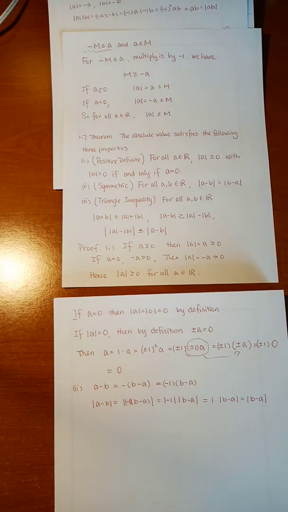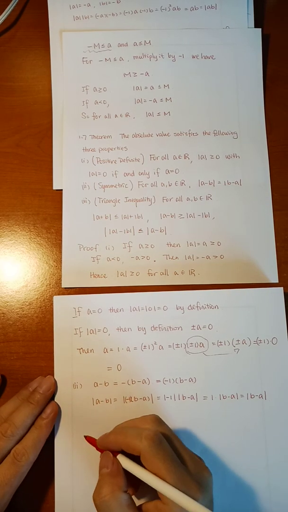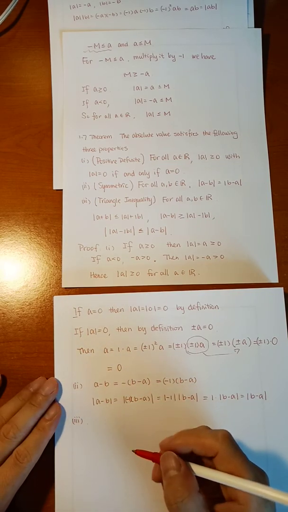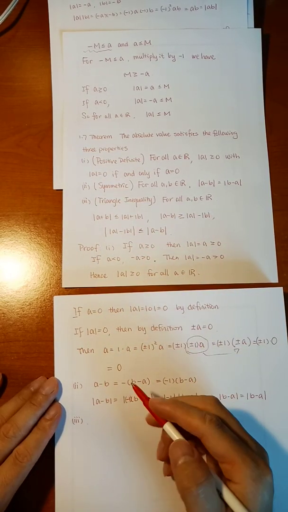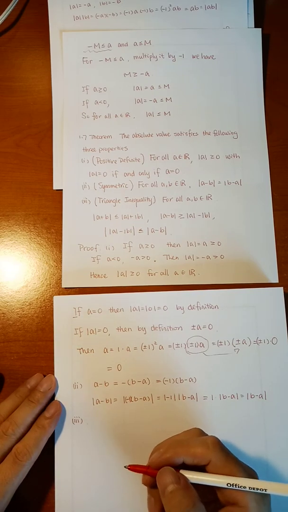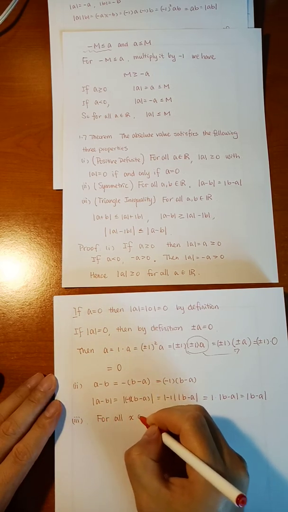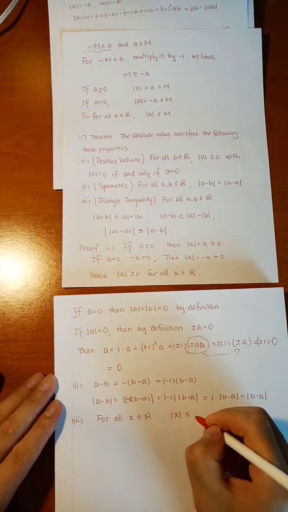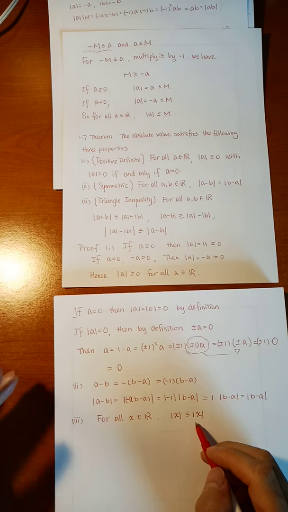Okay, so to prove the triangle inequality, it will take some writing. So first, let's prove the triangle inequality. This one. All three are called triangle inequality, but usually the first one is preferred. So we notice that for all x in R, absolute value of x is less or equal to absolute value of x. Because you have this equal sign, so this is always correct.